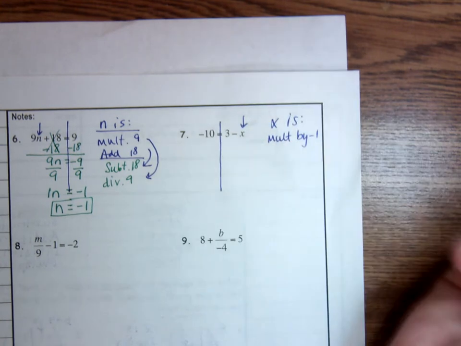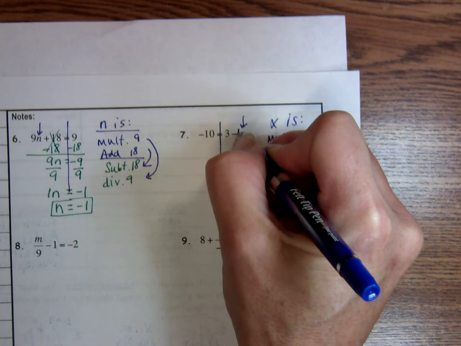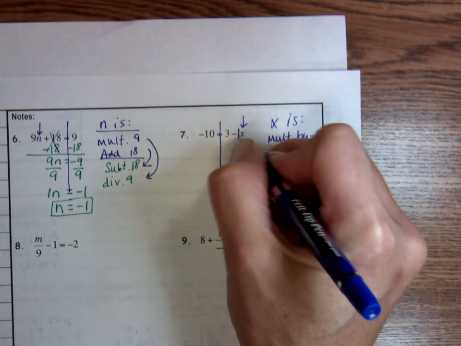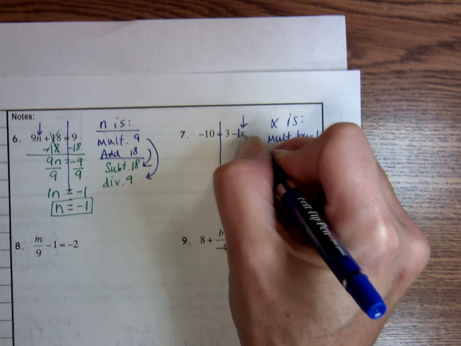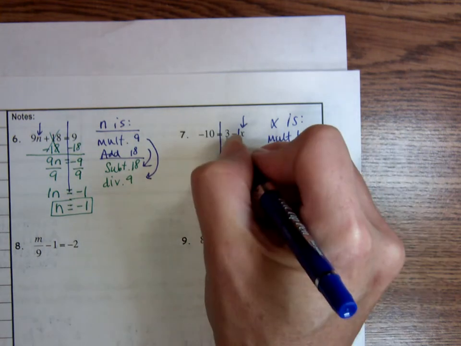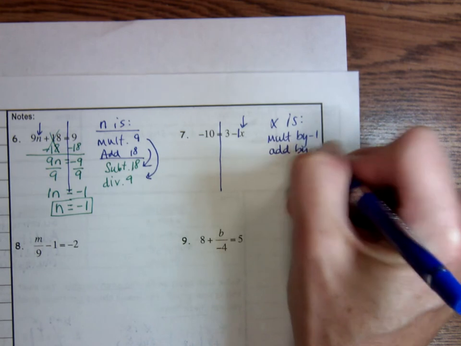How do I know that? Well, because remember that that minus has a 1 after it. In between the minus and the x is a 1. And when they're next to each other like that, the number and the letter, that means multiply. So it's being multiplied by negative 1. And then it's also being added by 3 because that's a plus 3. So it's being added by 3.